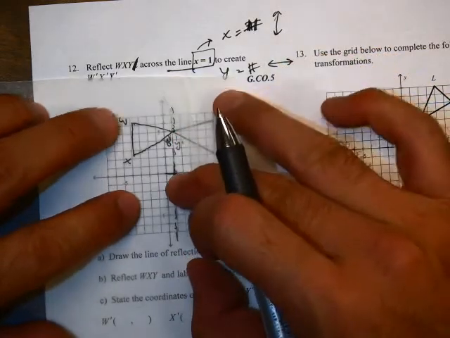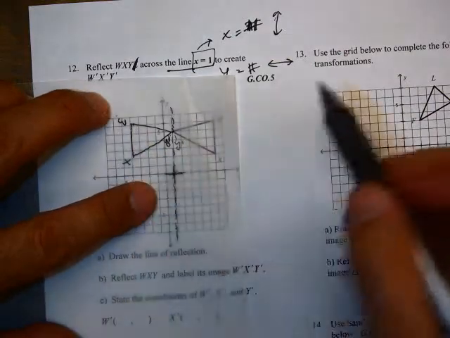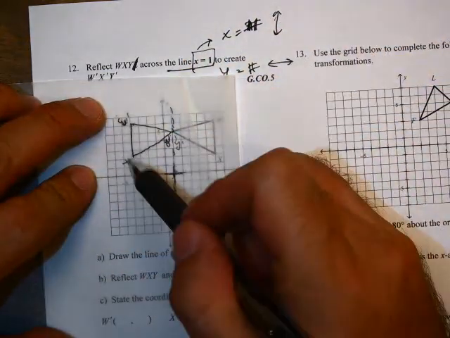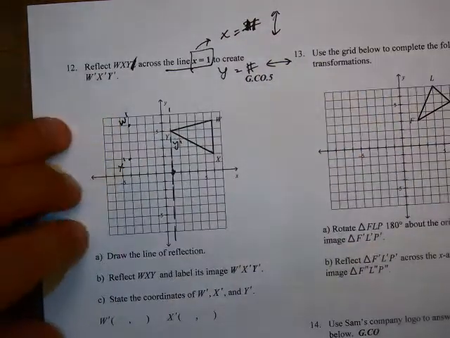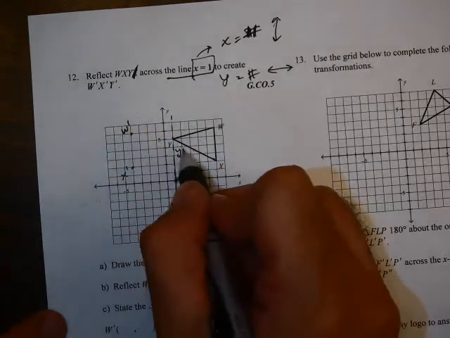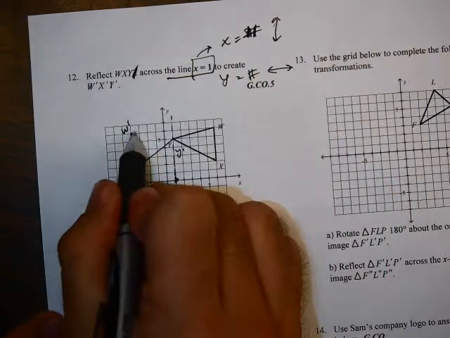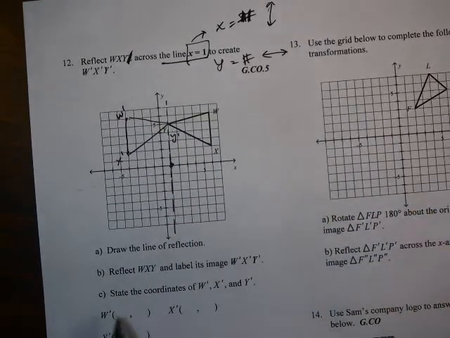Lining it up. Now again, W is over here, down 1, X is over here, so that gives me an idea where to plot them. Looks like W prime is going to be there, and X prime will be right here. So there is part B. It says reflect WXY and label its image. I've labeled Y prime, W prime, X prime. I just have to connect them. So there's my reflection.